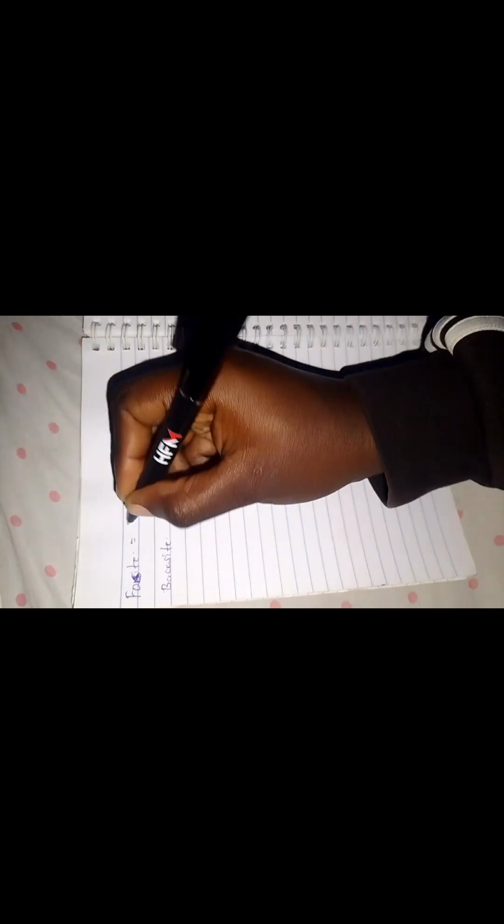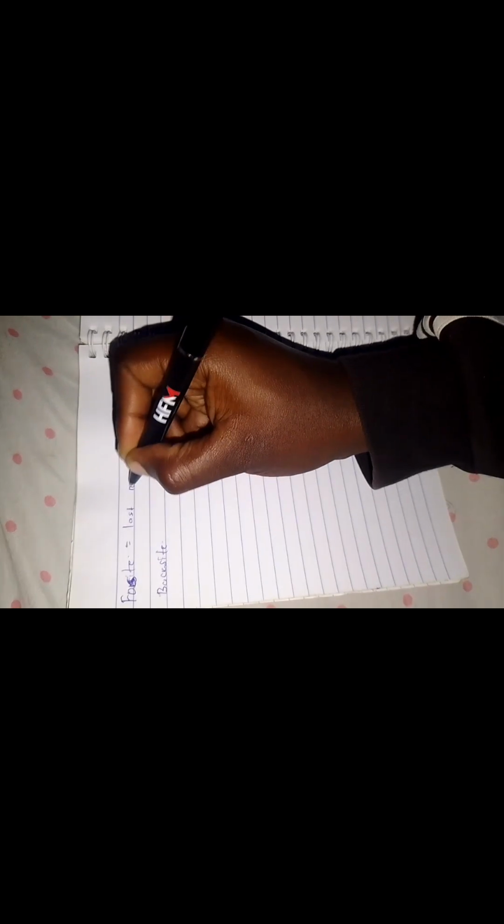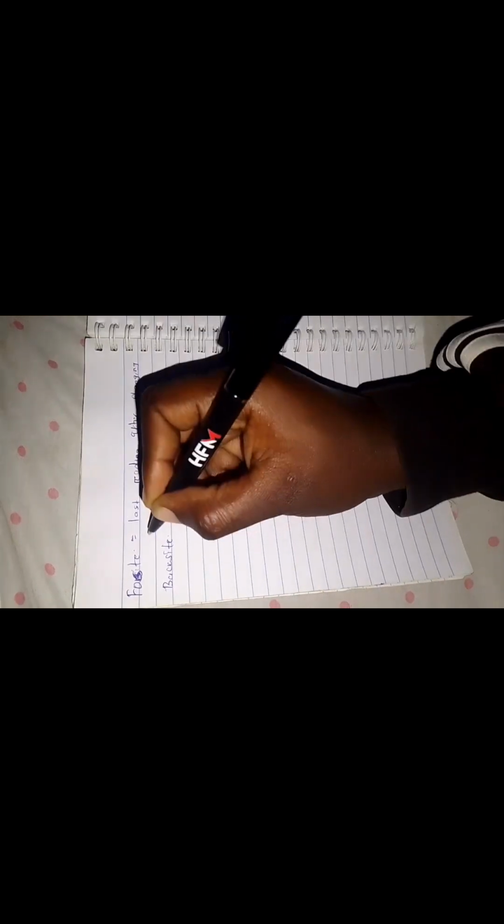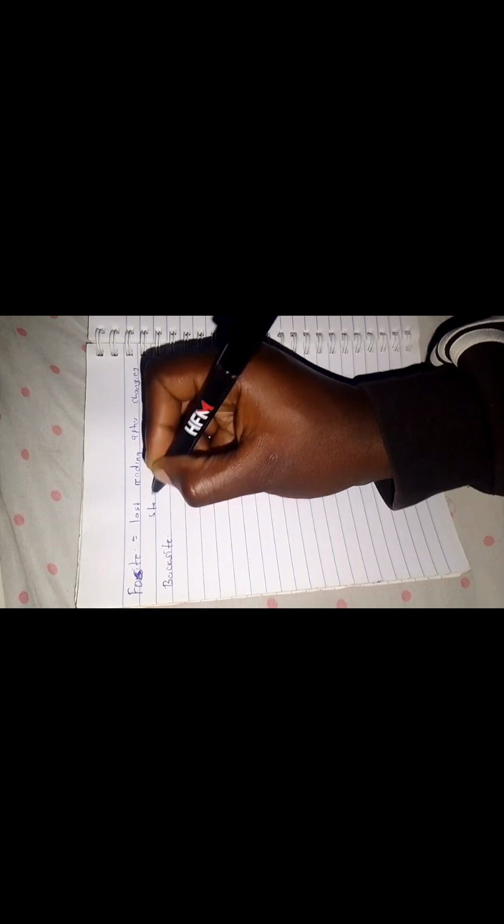Foresight is the last reading after the changing of the staff. And backsight is the first reading after changing of the staff.